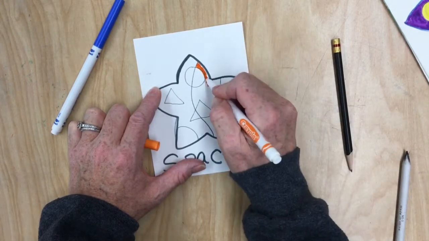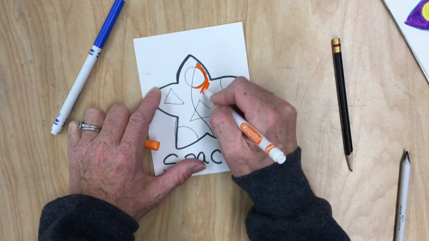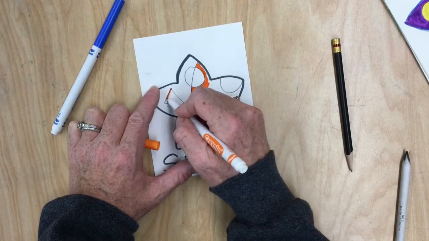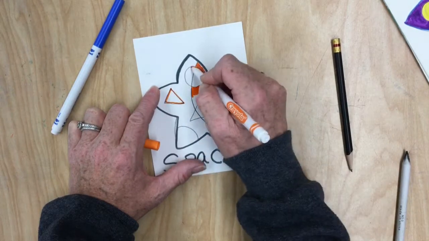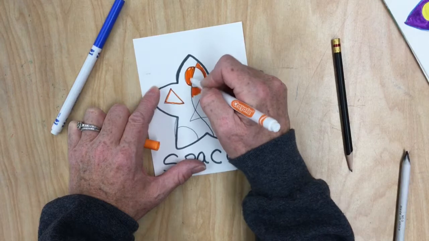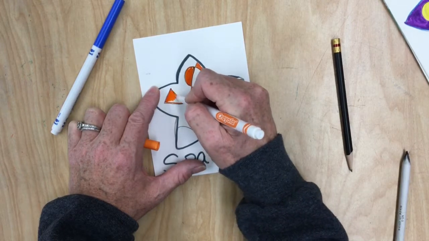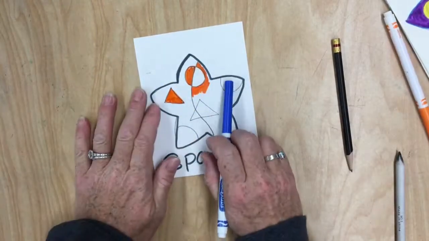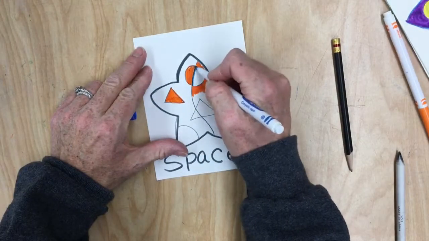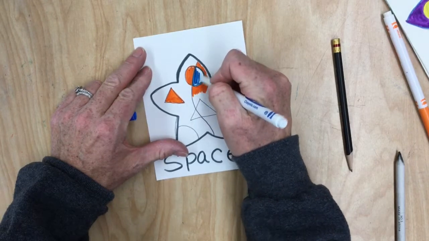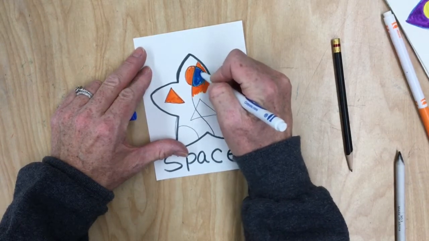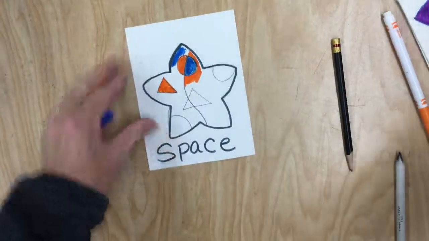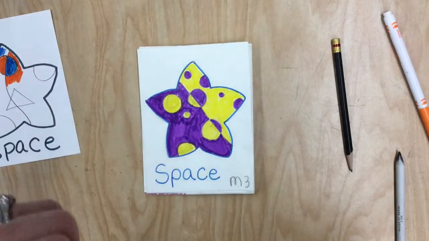In this case, it's orange. So that whole background will be orange. And then on the other side, the shapes are going to be orange. So I will color all of the shapes orange on this side. And then on this side, my shapes are going to be blue. So I color all of the shapes blue on this side. And on this side, the background is going to be blue. So this is one that is finished, and that's what they look like.